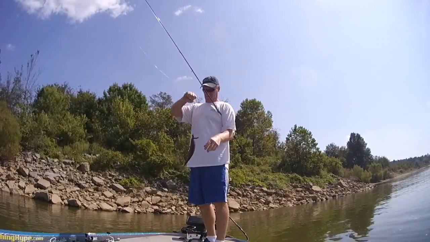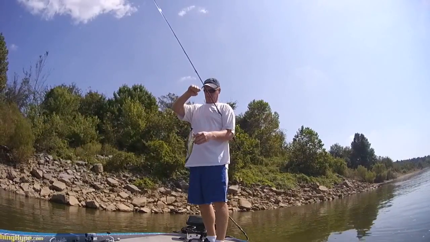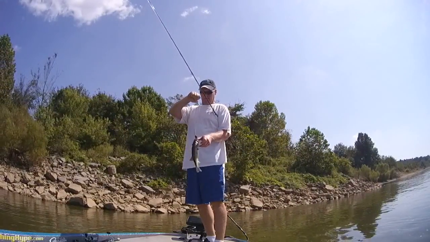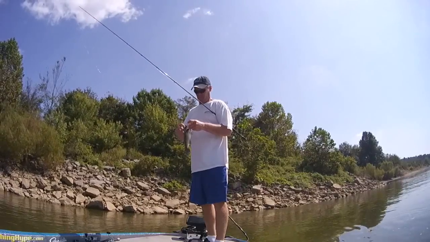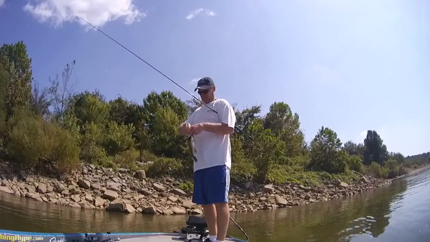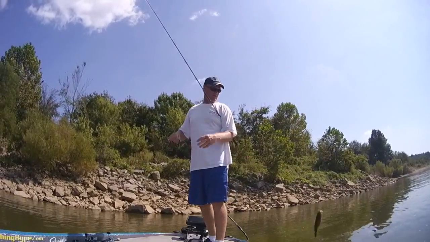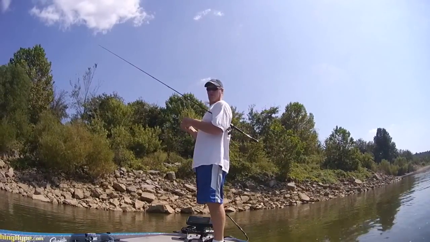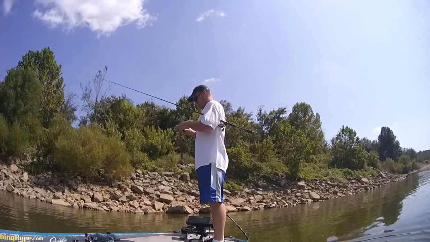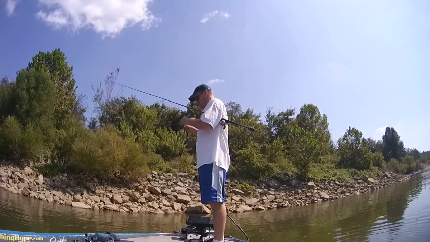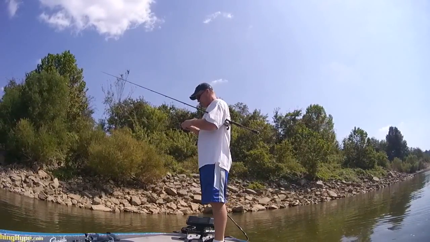Not a giant, but another one on the shaky head. Fun. Not a giant. Not going to win any tournaments, but you're just out fun fishing. I'll take anything that's going to pull on my line.